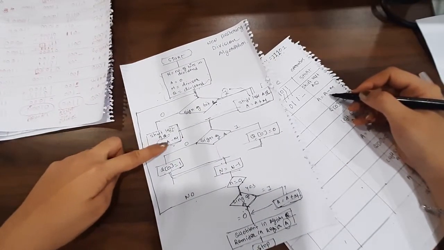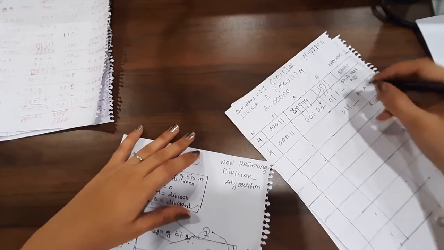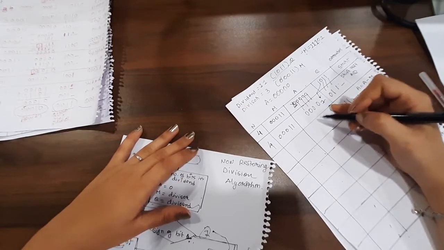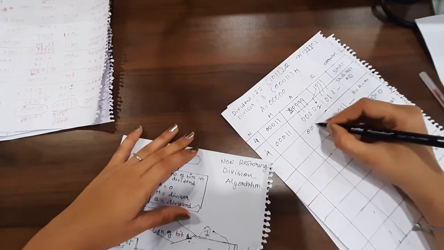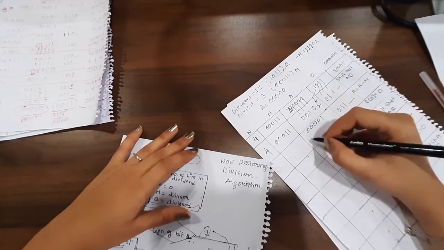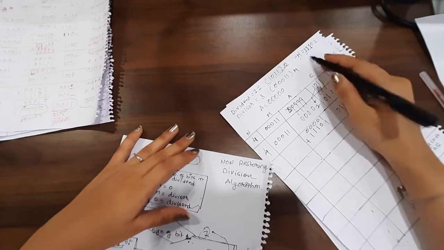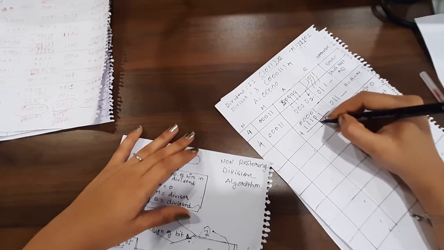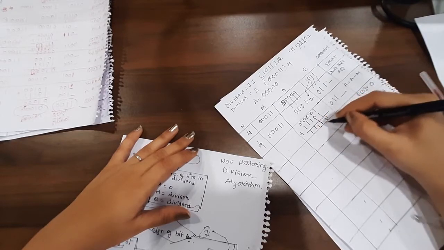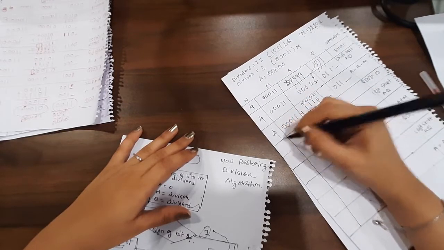After the shift left operation, we have to perform A = A - M. We use Q as it is. To perform A = A + M, we add the value of minus M into A. So 00001 plus 11101, which is the value of minus M, and at the end we get the output 11110. M is 00011, and n is equal to 4.